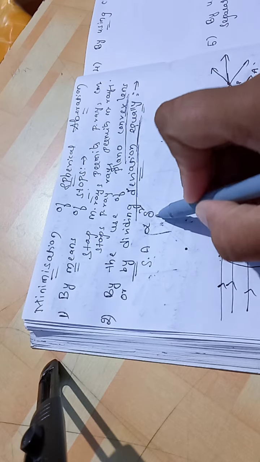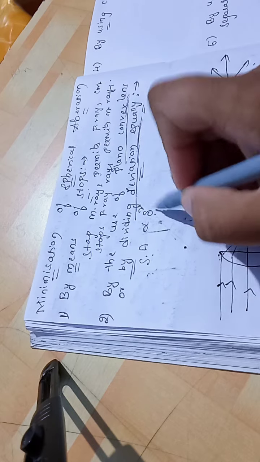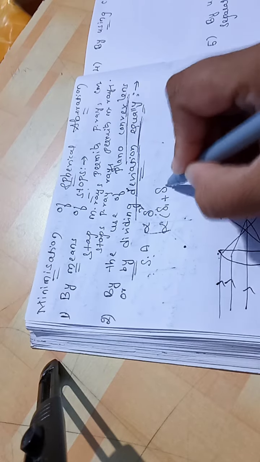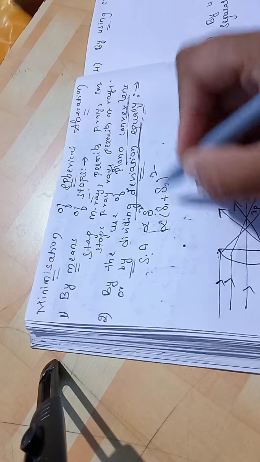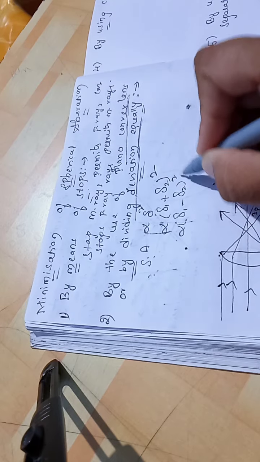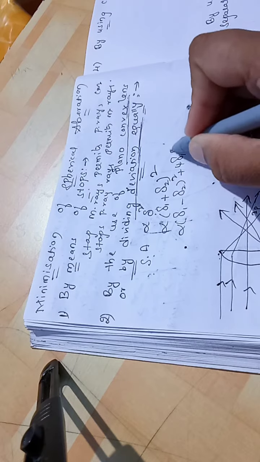So spherical aberration is proportional to delta squared, where delta is the deviation. The total deviation is delta 1 plus delta 2 whole square, or we can also write it as delta 1 minus delta 2 whole square plus 4 delta 1 delta 2.